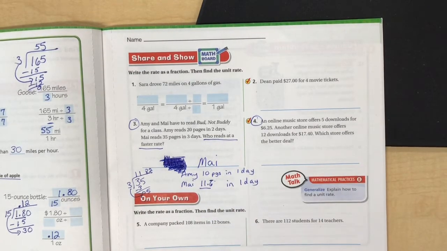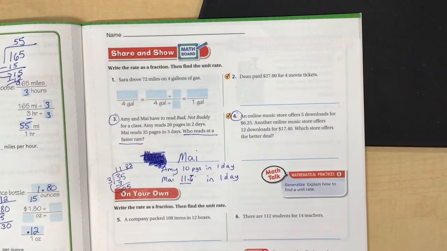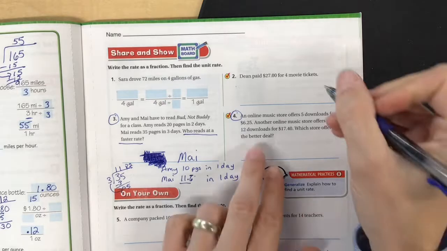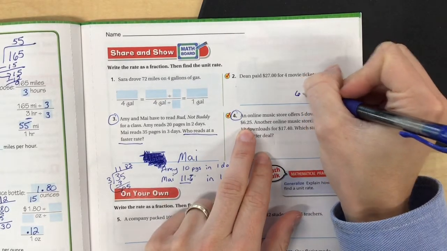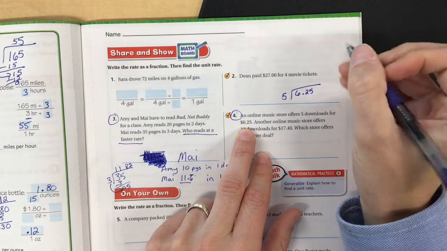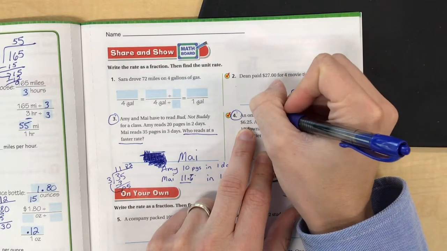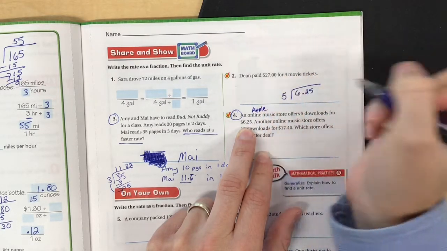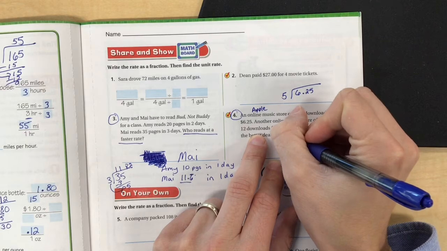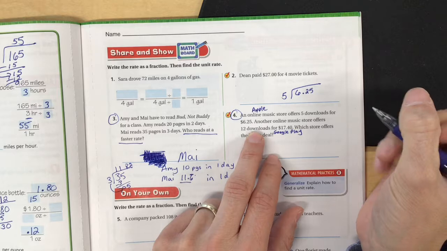Okay, number 4. An online music store offers 5 downloads for $6.25. Another music store offers 12 downloads for $17.40. Which store offers the better deal? So again, our money goes on the inside, and whatever we're working with goes on the outside. So I'm going to figure out how much 1 is for this online music store. Let's maybe call this one Apple or iTunes or whatever, and maybe this one is the Google Play Store, so that we can refer to them throughout the video here.